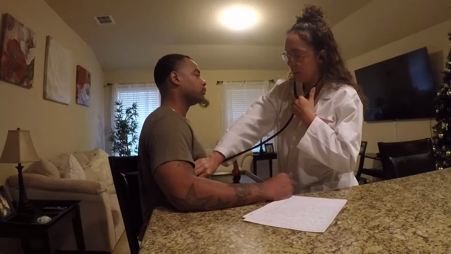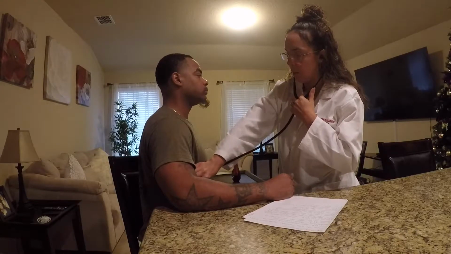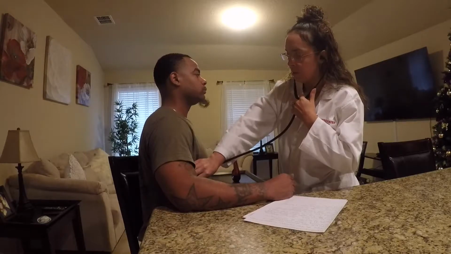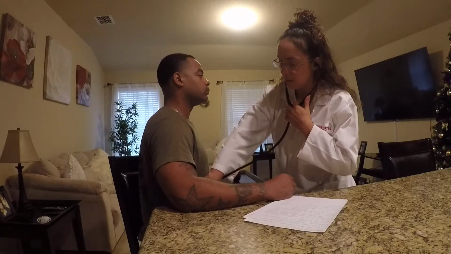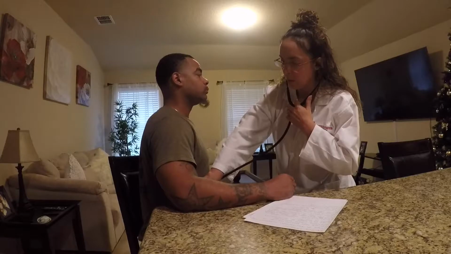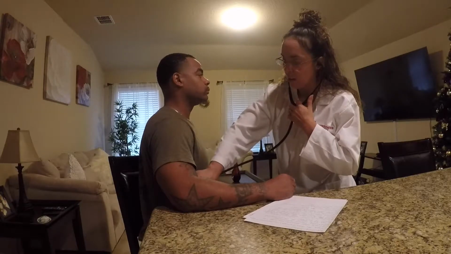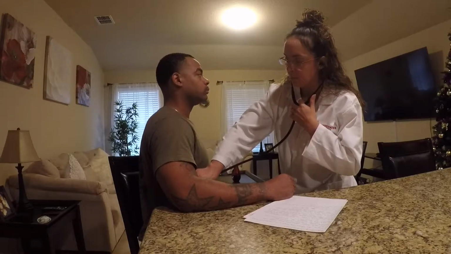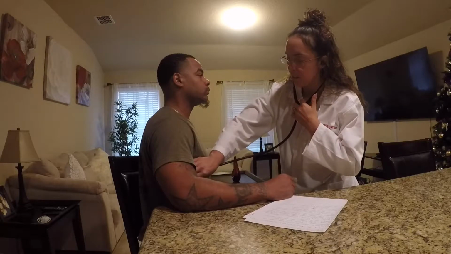I'm going to auscultate here the right middle lobe. I'm just making sure that there's no adventitious sounds such as wheezing or stridor, coarse crackles or fine crackles.